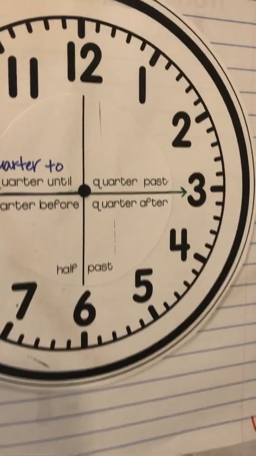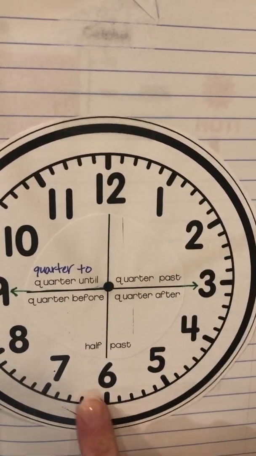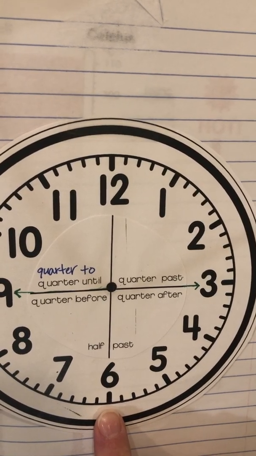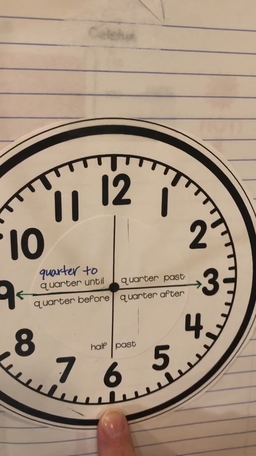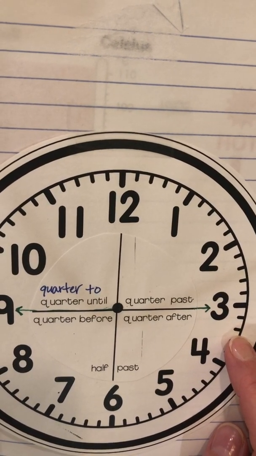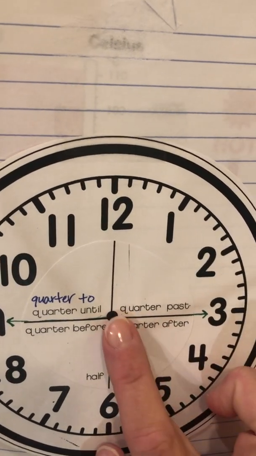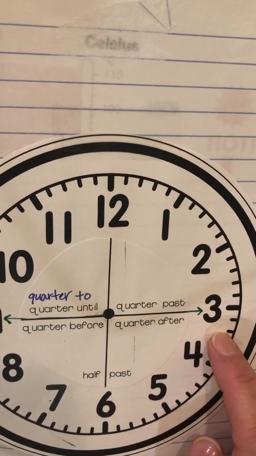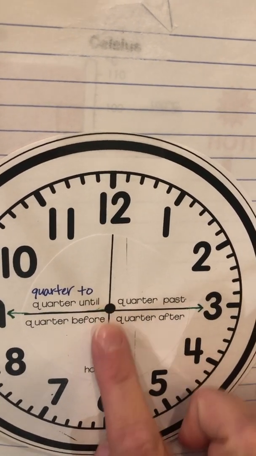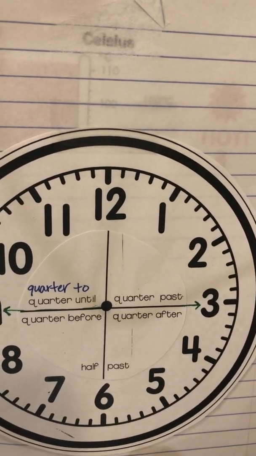Okay, so what we're looking for is 3:30. Half past is straight down, half of the hour has gone past. I'm sorry, 3:30. 3 o'clock is the hour, and the hour hand is going to try to point about halfway between the 3 and the 4, and the minute hand is going to for sure point straight down to the 6.